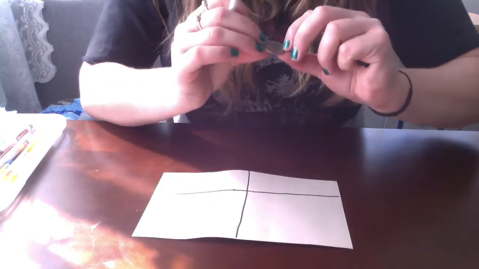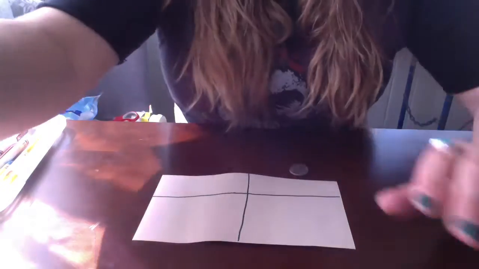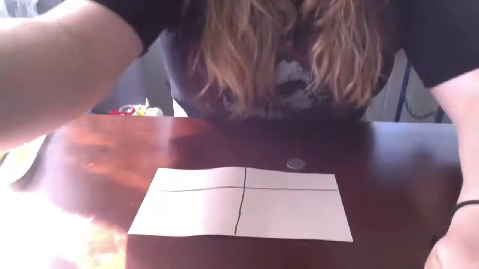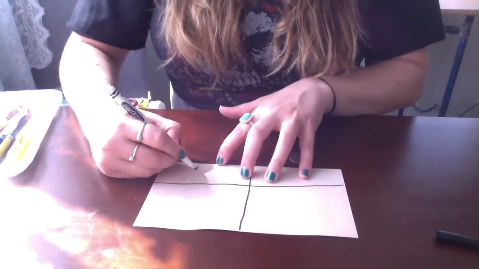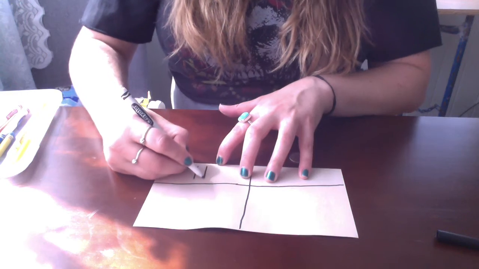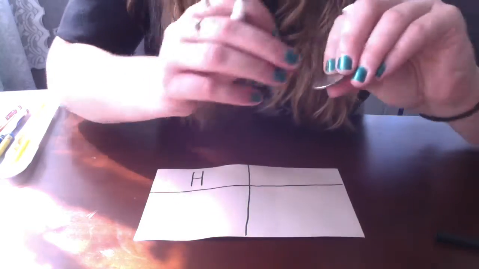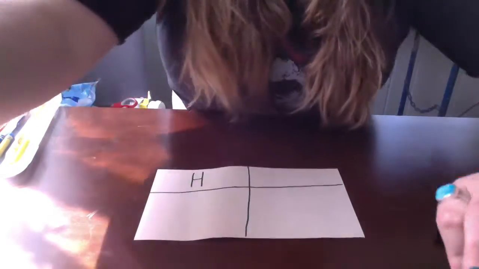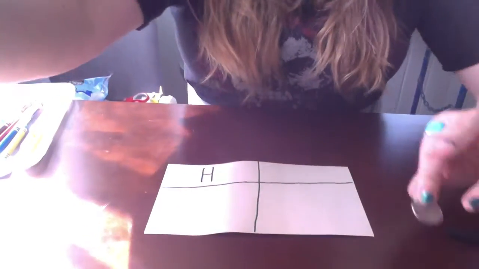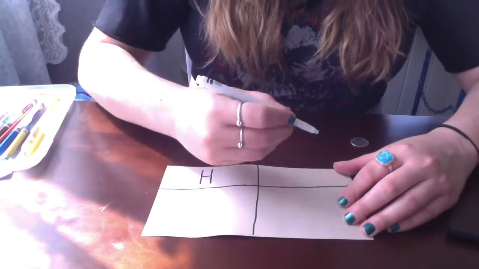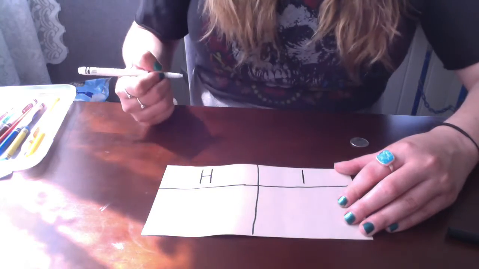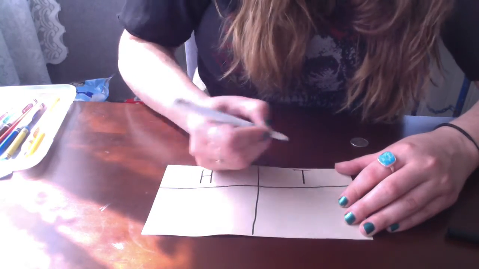Now, one side is heads. Heads. What sound do you hear at the beginning? H. Let's put an H. Big line down, frog jump, big line down. Find the middle, little line across. The other side with the bison is tails. Tails. What letter do we need? T. Where do you start your letters? At the top. Big line down, big line across the top.